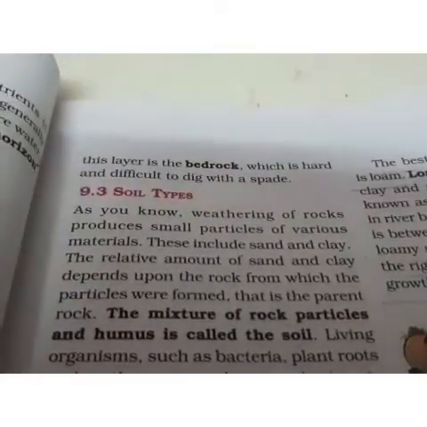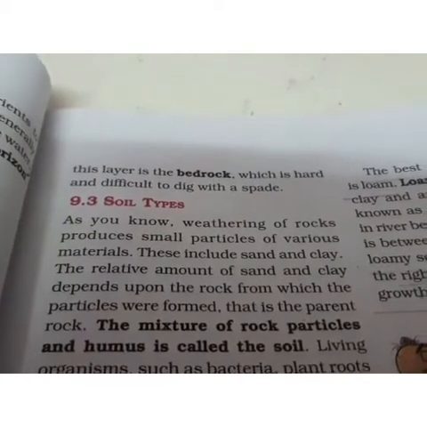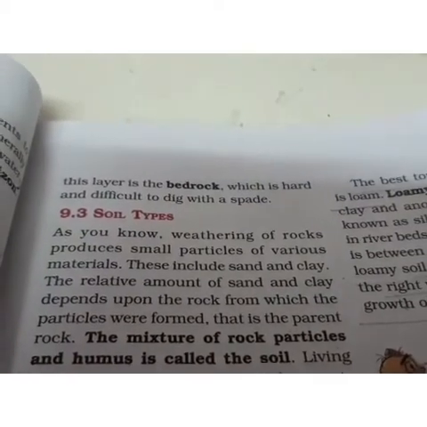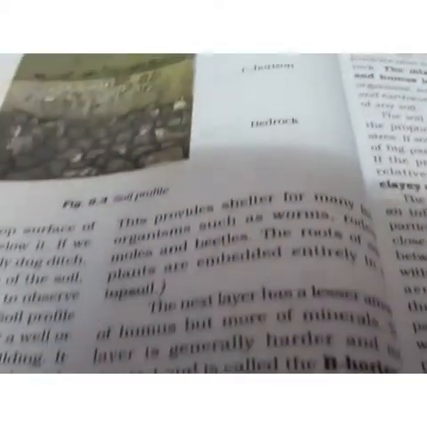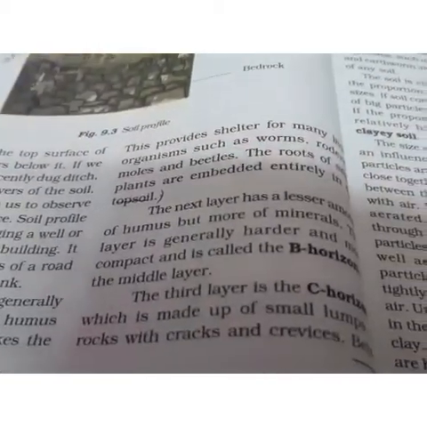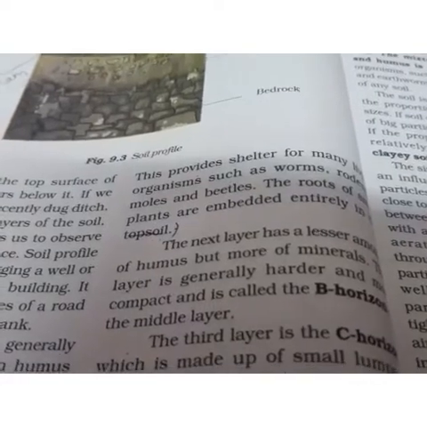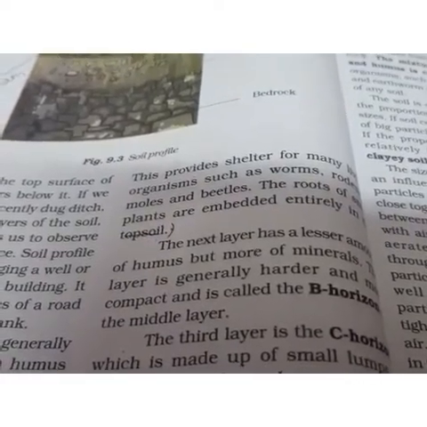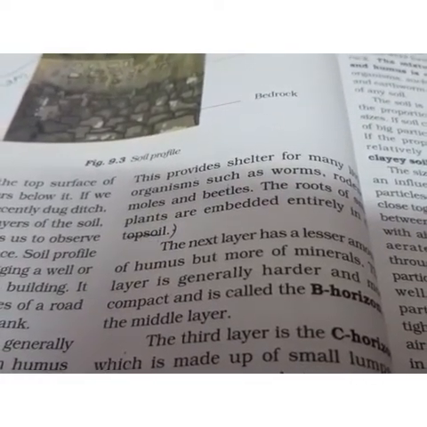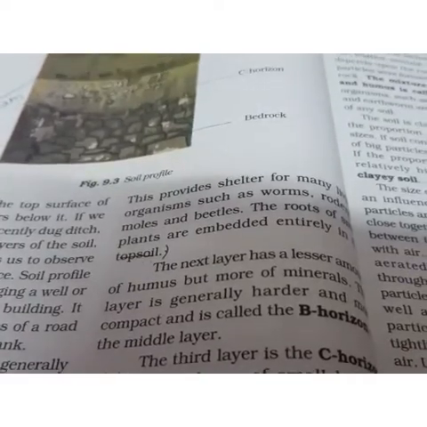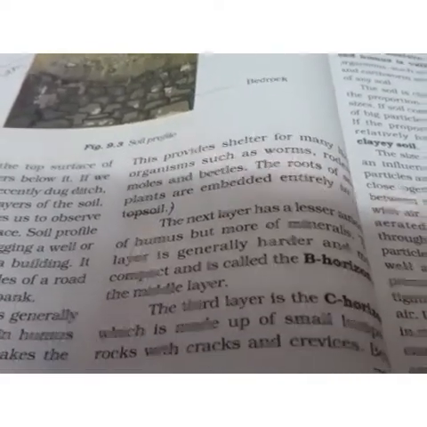Below it is the bedrock, which is hard and difficult to dig with a spade. This C layer is made up mainly of small rocks or pieces of small rocks, and it is a very hard layer with bedrock, which means there are totally rocks, a layer of small rocks only, so it is difficult to dig with a spade.